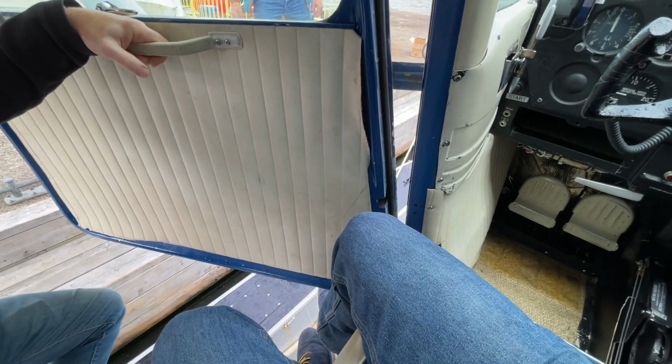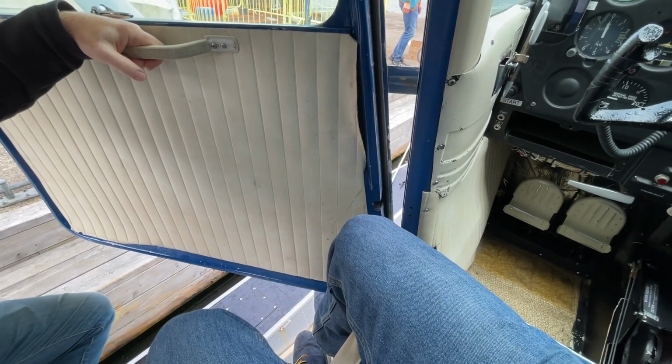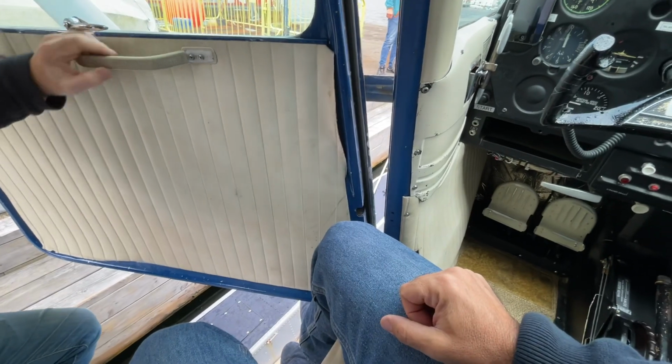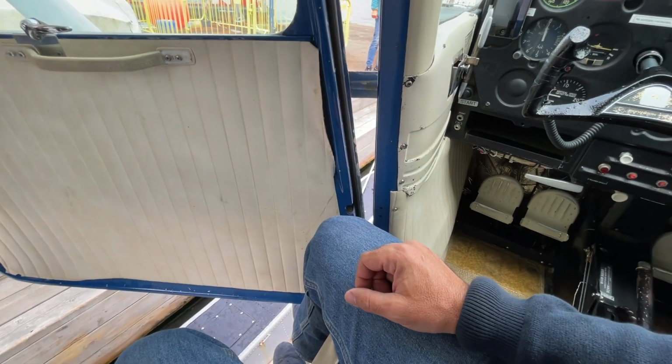It was CAR: carb heat, area, check, rudders. It was the sort of minimum. There's a lot of checklists, but I found this one is really good because it's the thorough one. It covers the most important points.